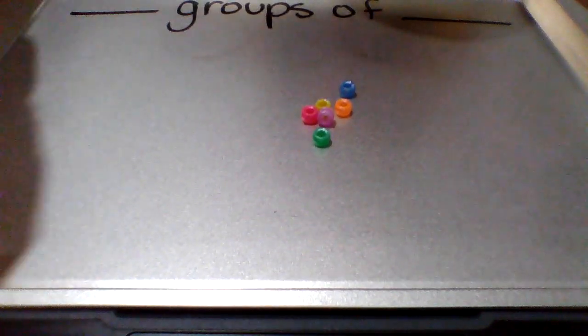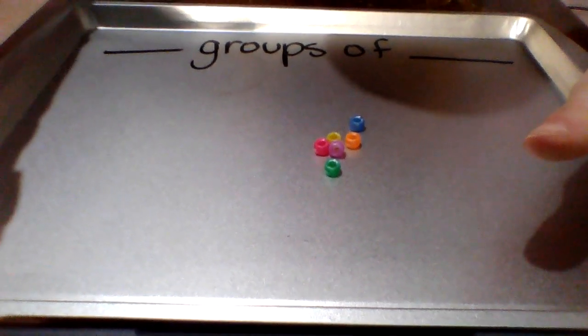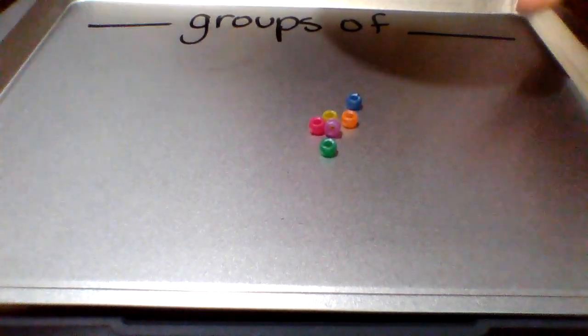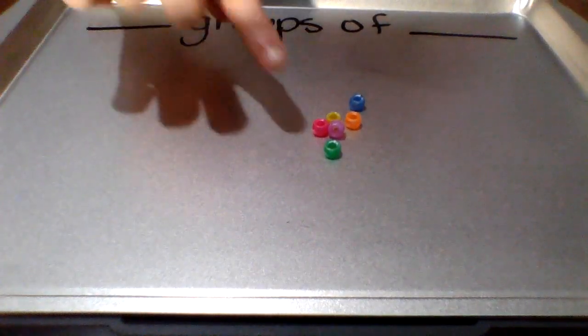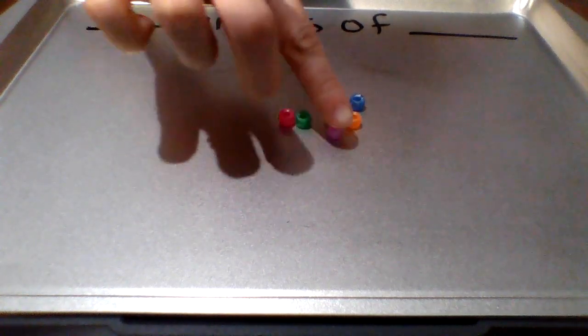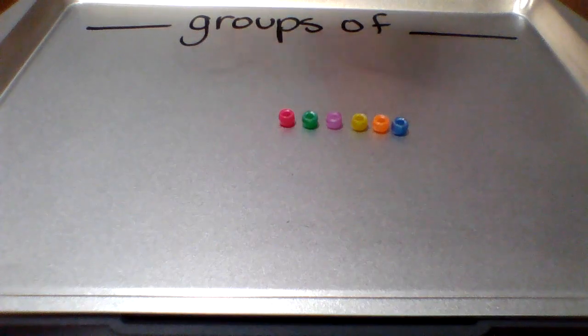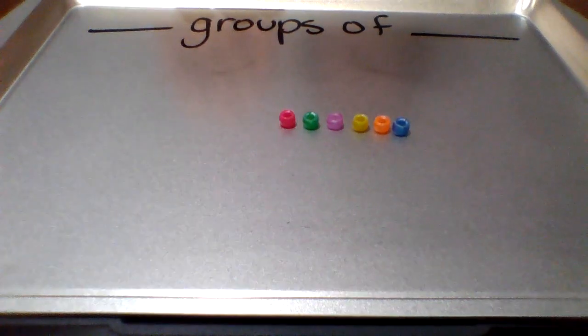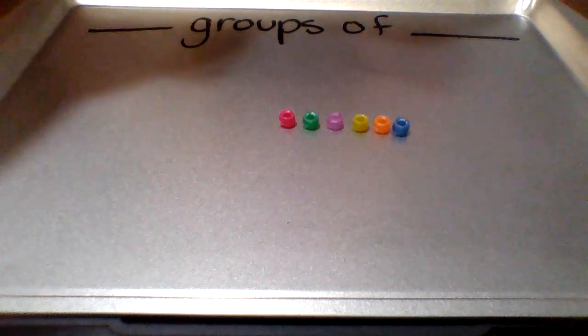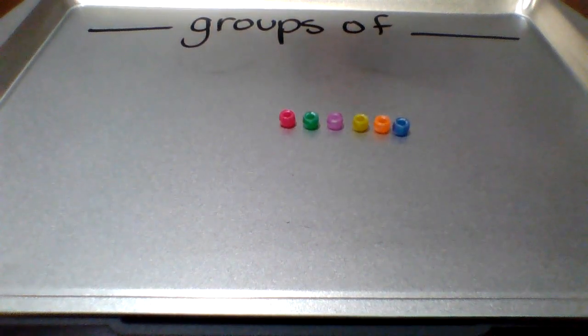All right, I have my 6 beads. 1, 2, 3, 4, 5, and 6. Okay, and I wrote my sentence up here so we remember. So blank groups of blank. And we have 3 friends we're splitting these beads with.